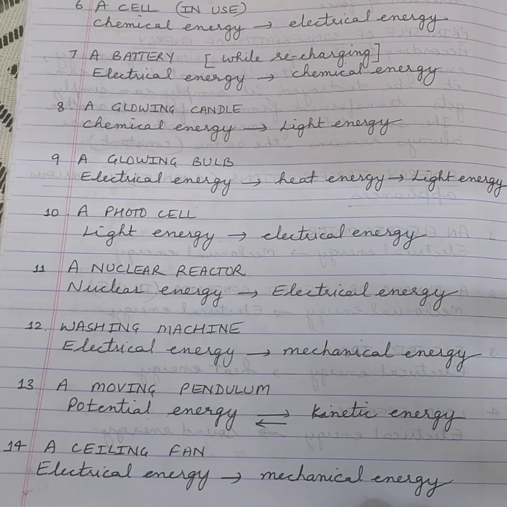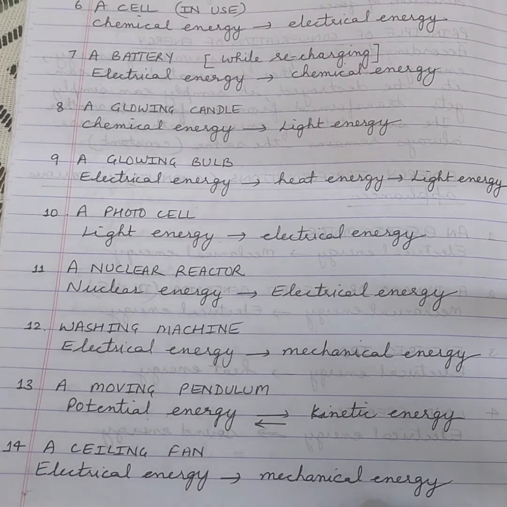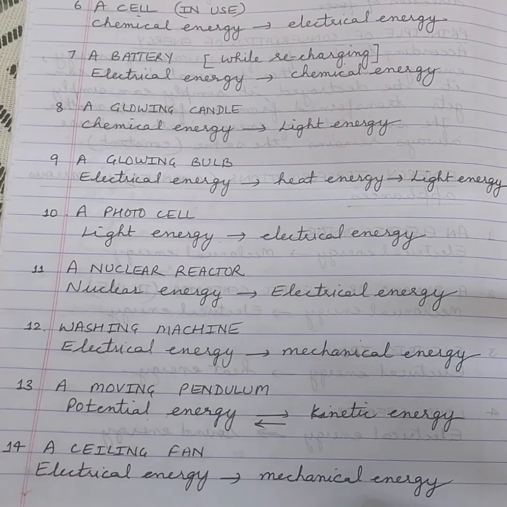A moving pendulum will always show potential energy changing to kinetic energy and kinetic energy to potential energy. That means it is going to be a reversible change shown. Potential to kinetic and kinetic to potential. And in a ceiling fan, the electrical energy will be converted into mechanical energy.